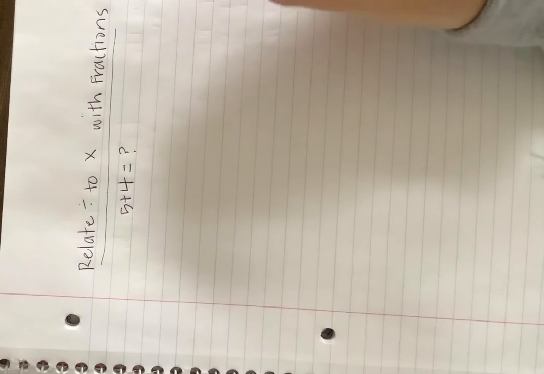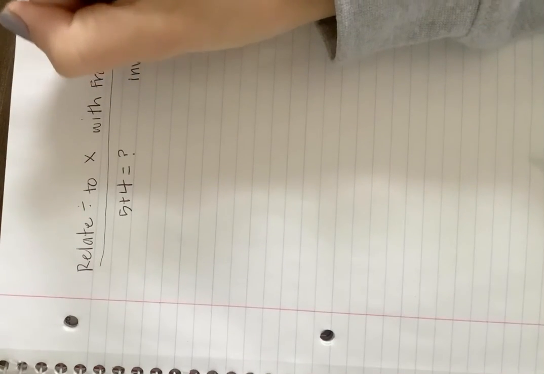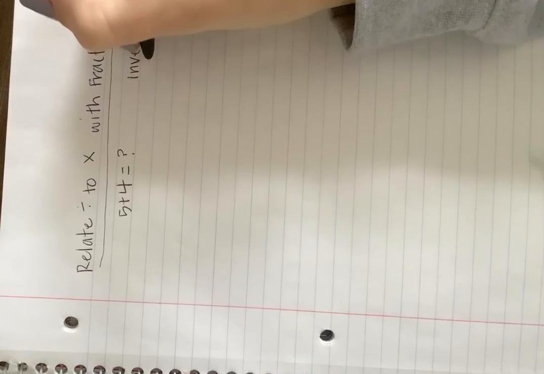Now in math, you have multiplication, division, addition, and subtraction. And we already know that subtraction and addition are opposites. Obviously, when you add something, you're giving more, and when you're subtracting something, you're taking away. So these are called inverse. So addition and subtraction are inverse.